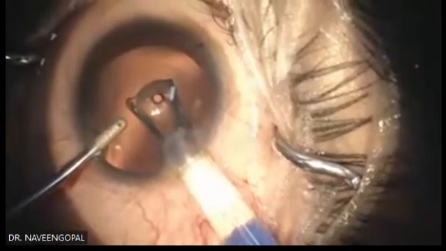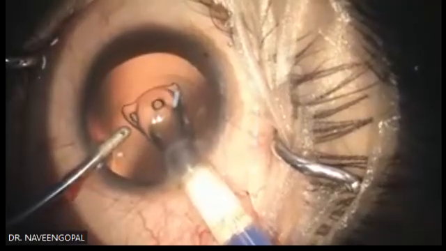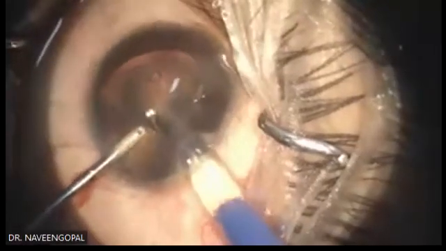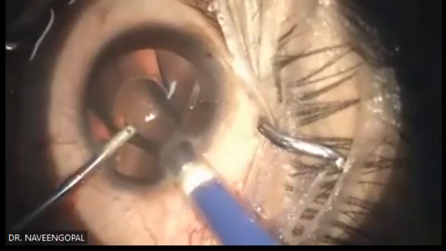This is the crucial part. If it opens on the other side, you can always withdraw now. Now I am putting it slowly. You can see the leading haptic having the hole towards the left side. I put the leading haptics directly inside the iris.